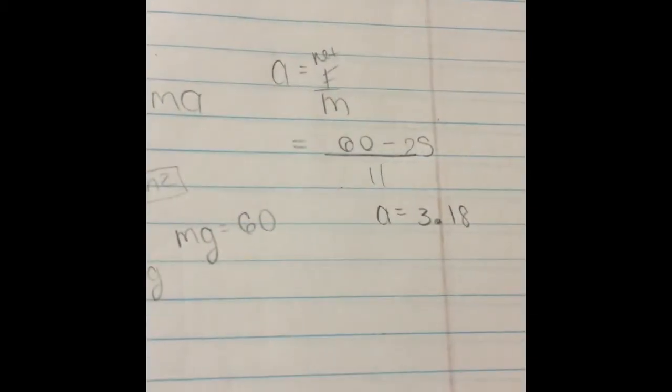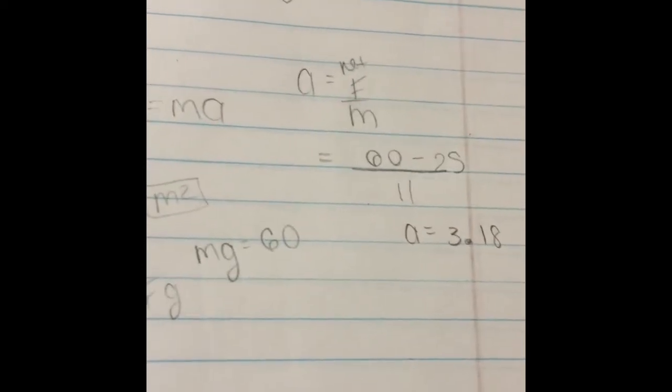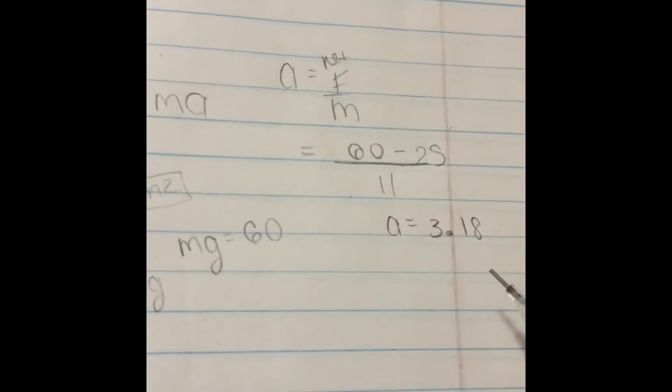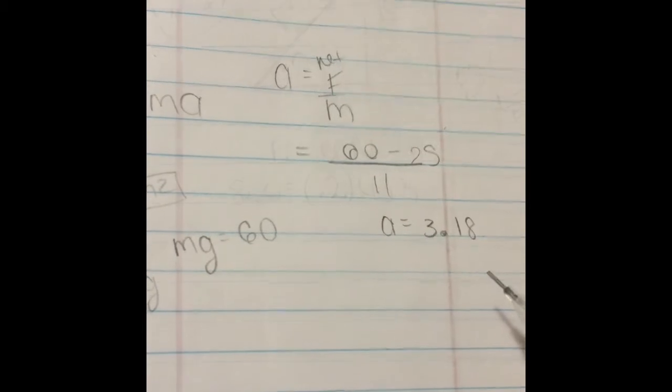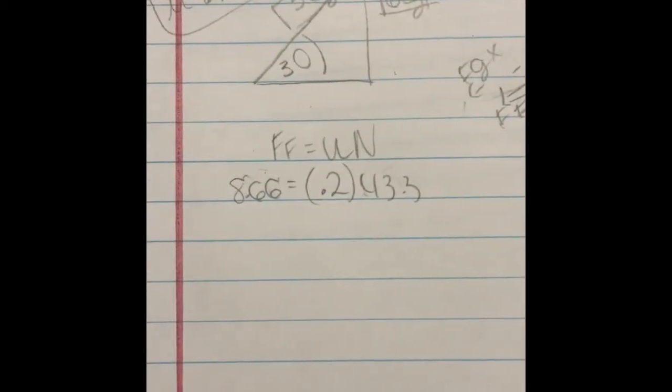My bad. Over the mass, but since we're looking for the acceleration of the whole system, we have to take the mass of the whole system, which would be 11. And then if you do 60 minus 25 divided by 11, you should get that the acceleration is equal to 3.18.